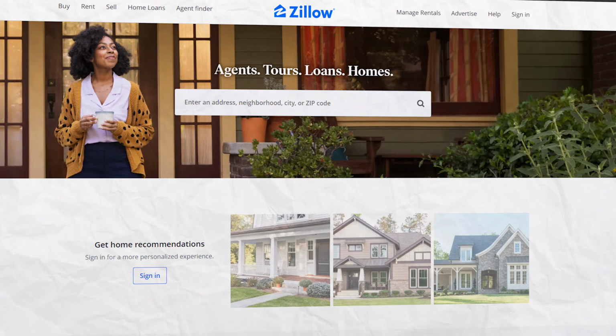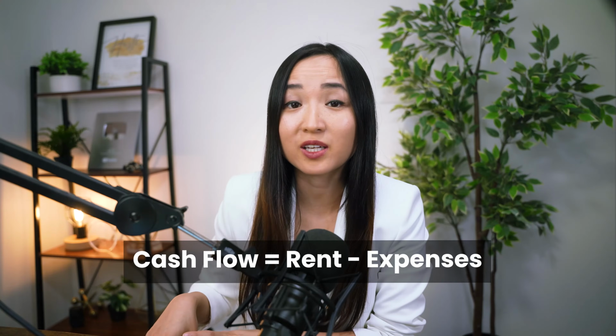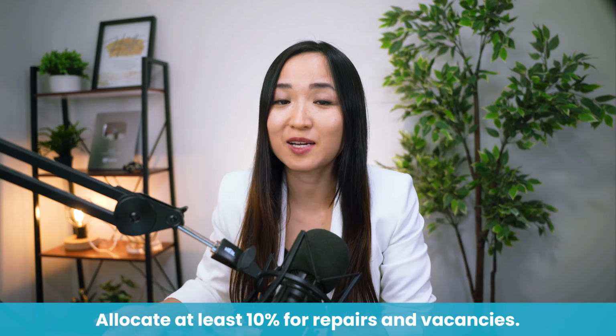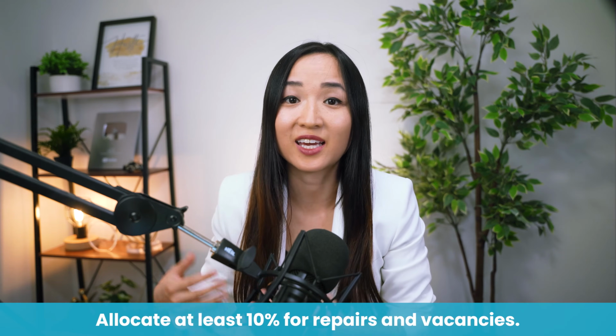So in order to do this analysis, you can estimate rental income through platforms like Rentometer, Zillow, and Craigslist. Once you get the rental income numbers, you want to deduct the estimated monthly expenses, and you want to allocate 10% for repairs and vacancies in case anything happens.